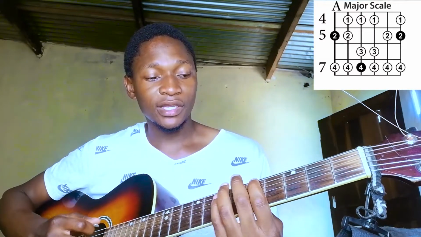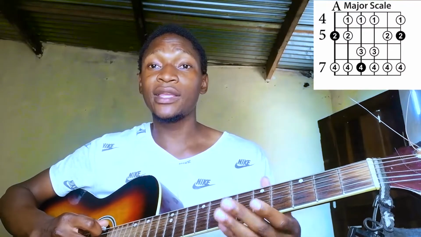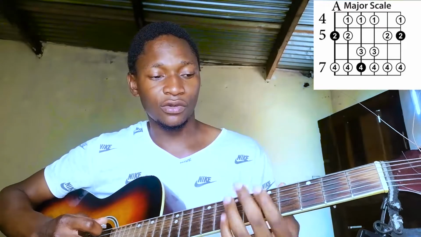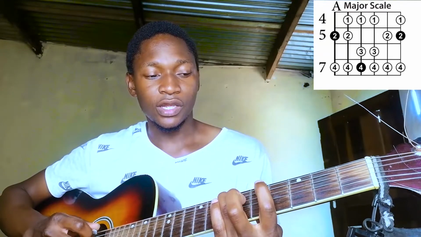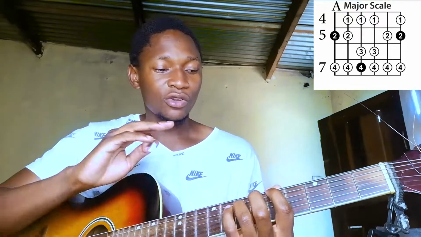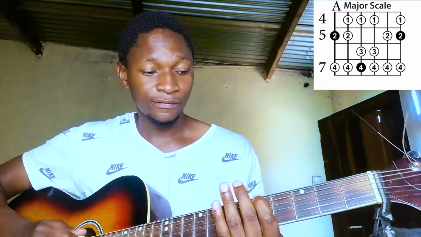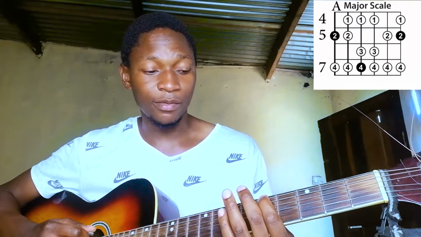So if I'm playing the major scale, I'll have this pattern here. Let's use do, re, mi, fa, sol, la, ti, do. Do, re, mi, fa, sol, la, ti, do. So how do I know which notes to pick? I'll have A here, following the same formula, showing the same diagram here.